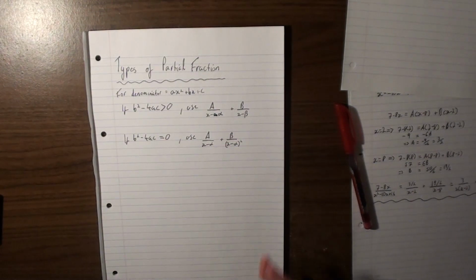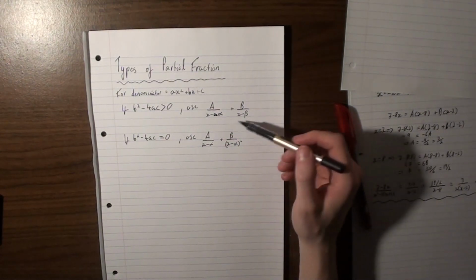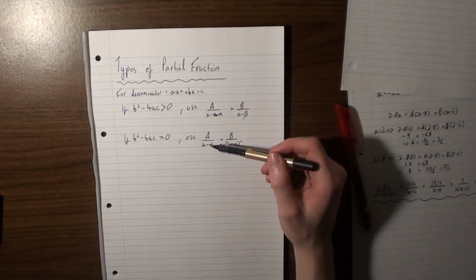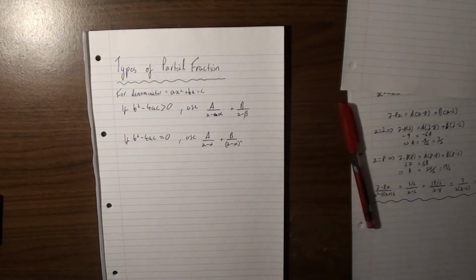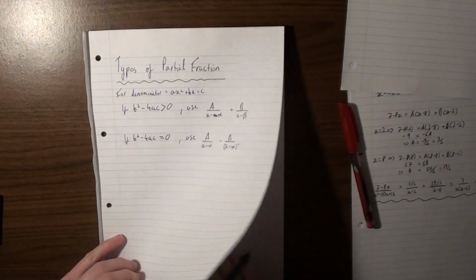Okay, so those are our two different situations. One where we've got two different factors, and one where we've got the same factor but used to different powers. And then, as shown previously, there are various ways to solve them because of that.